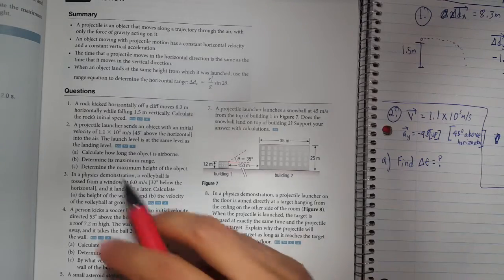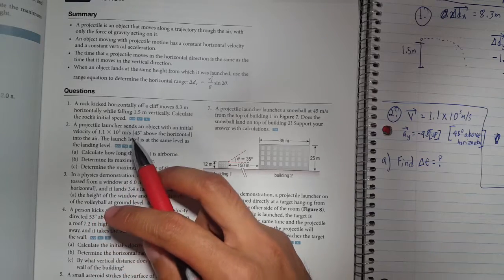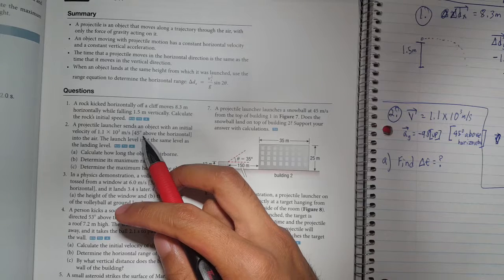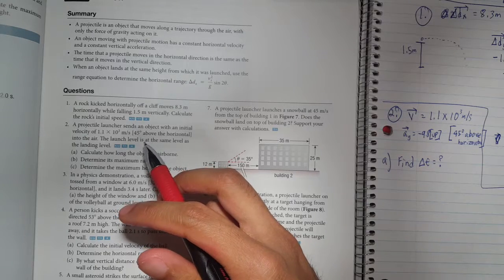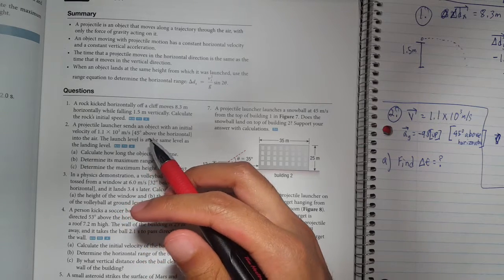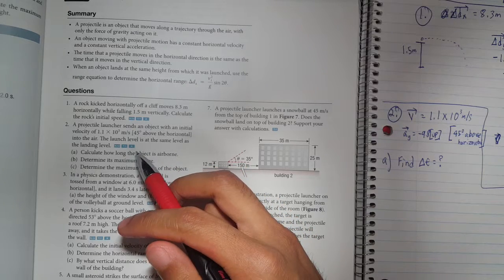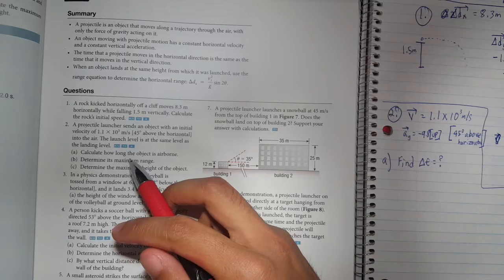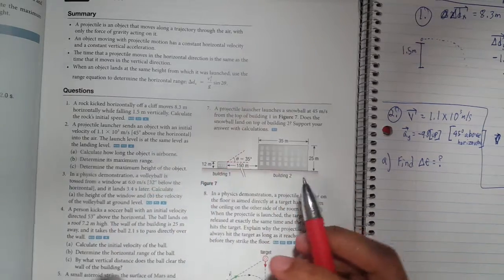Alright, so let's move on to question number 2. In this question, we're given that the velocity of a projectile is 1.1 times 10 to the power 3 meters per second at 45 degrees above the horizontal, and that the launch level is the same level as the landing level. Calculate how long the object is airborne.